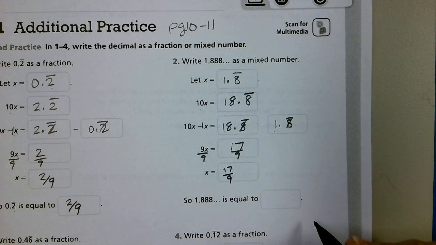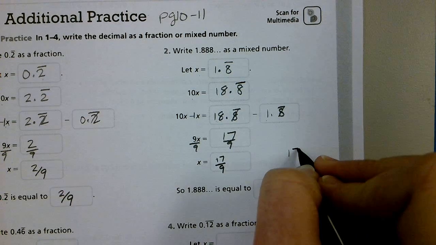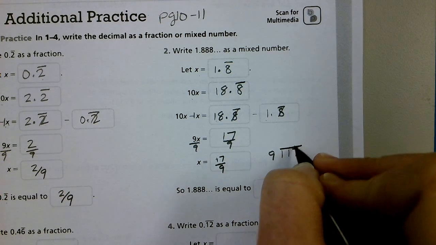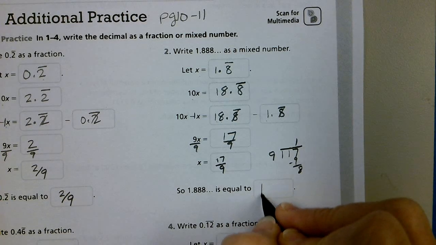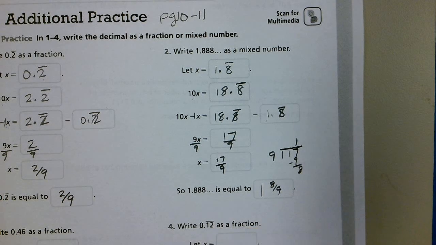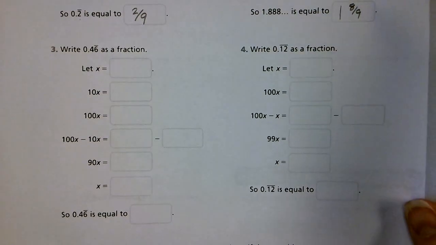Now they also asked you to write it as a mixed number. So you would take 17 divided by 9, that's 1, and it leaves you with 8. So it would be 1 and 8 ninths. Let's go ahead on to number 3.